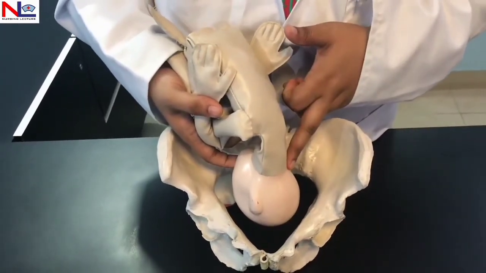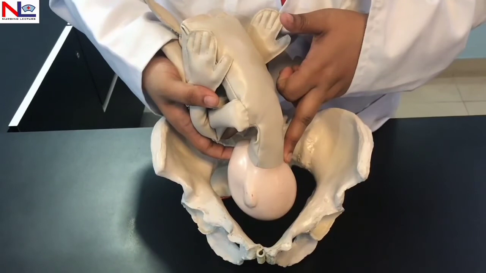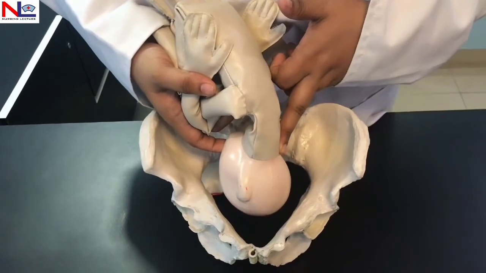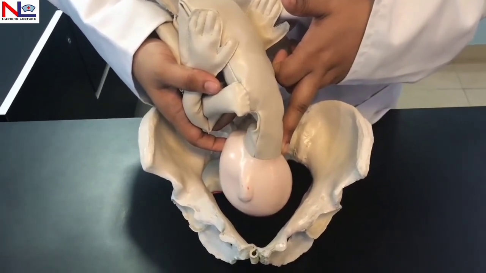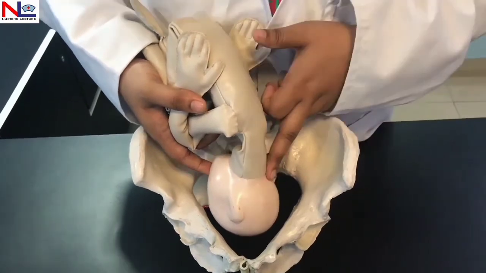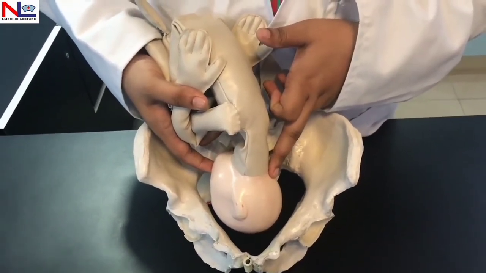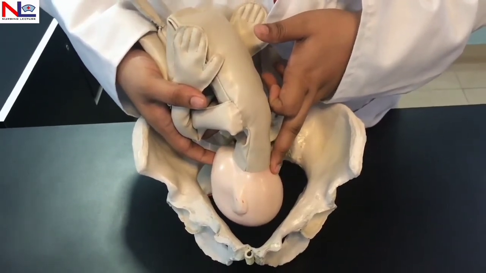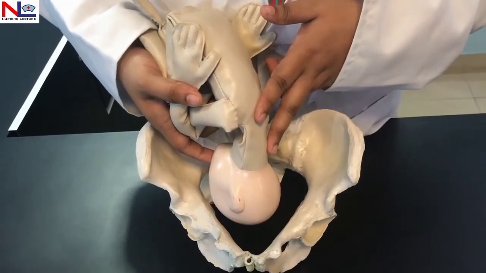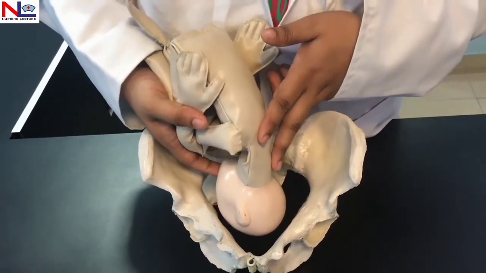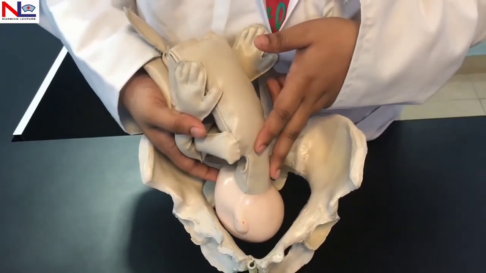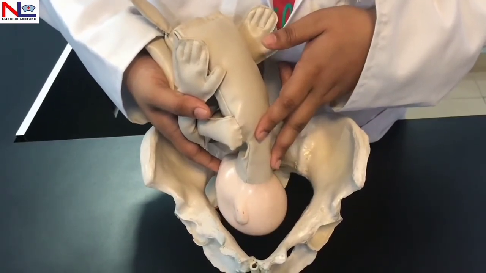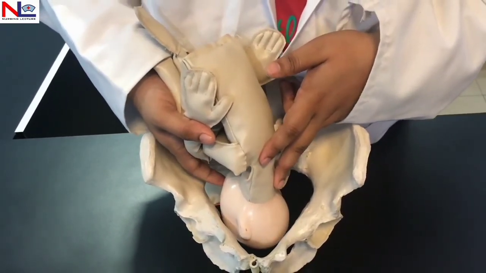In primigravida mothers, the engagement takes place 1 to 2 weeks prior to the labor, but in multigravida it takes place at the onset of labor, or you can say with the rupture of membrane. Then the second step is the descent, and the descent is the continuous phenomenon which takes place throughout the labor, and this descent occurs because there is strong uterine contraction with the retraction of uterine muscle fibers, and additionally there is a bearing down effort by the mothers. So with all these things, there is a descent of the fetal body part.